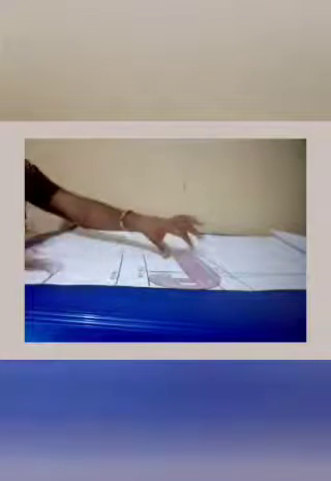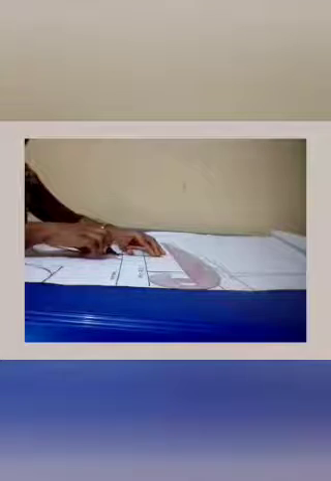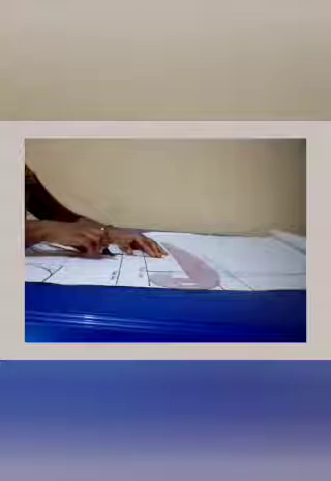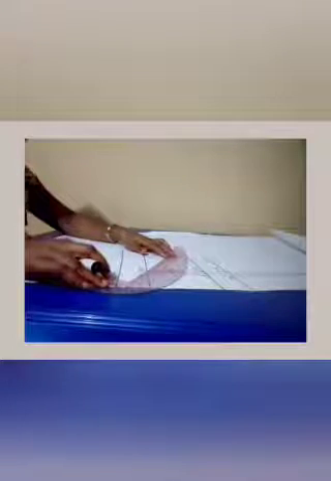Let me show the bust again. On the bust line here, come down by 2 inches and connect it to the bust span measurements like so.